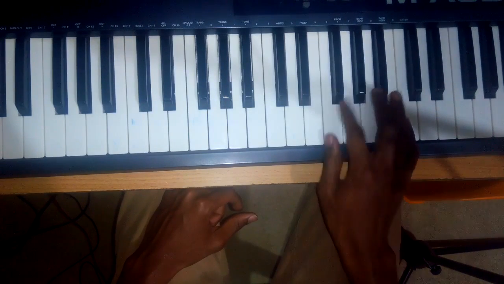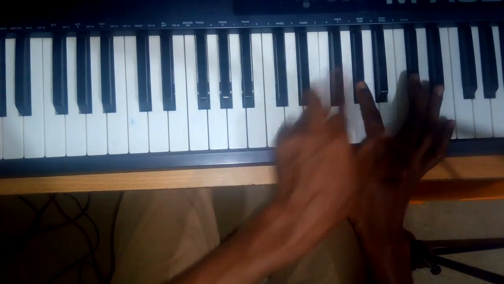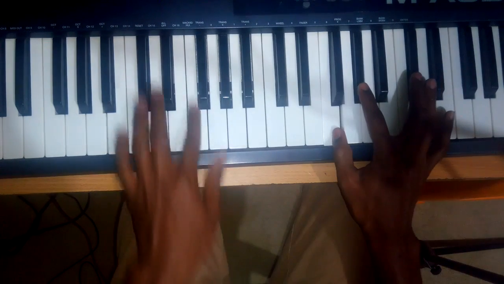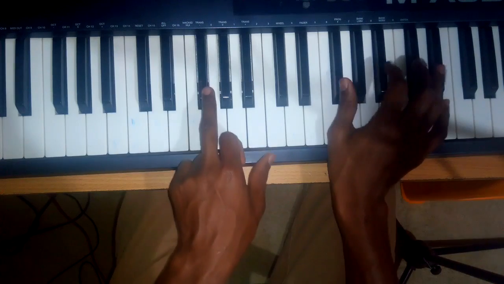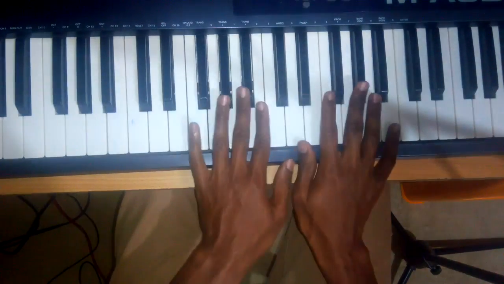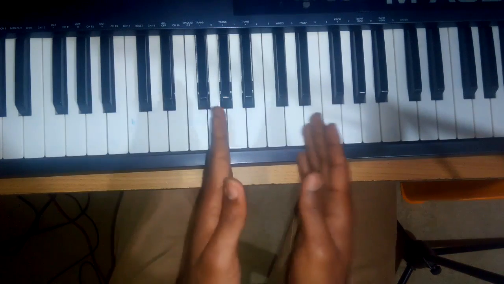Number 7, remember, we play the 5, which is C sharp, in this inversion over the 7 on the left. Then back to the 8 or the 1. So you learn that in all the 12 keys. Now, when you get a song, the song will have a progression.